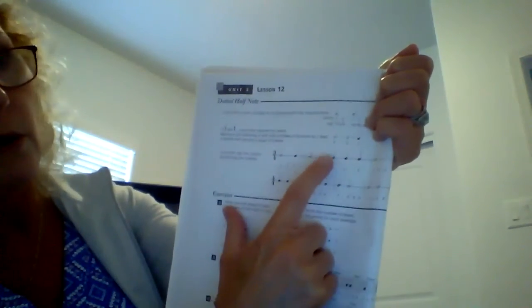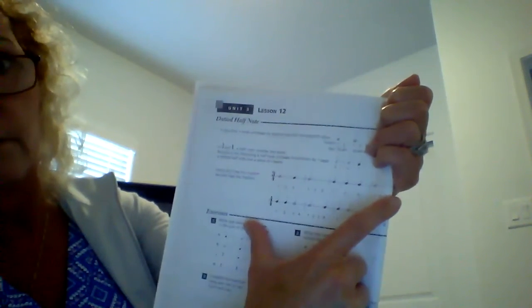So I'm looking at these measures right here. 1, 2, 3. 1, 2, 3. 1, 2, 3. Hold 2, 3. So I would clap it like this. 1, 2, 3. 1, 2, 3. 1, 2, 3. Hold 2, 3. All right? Easy peasy. Then they want me to try it in 4/4 time with a dotted half note as well. It still gets 3 beats in 4/4.